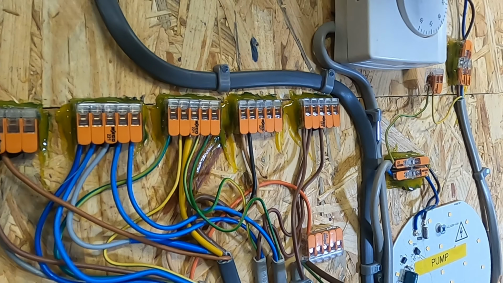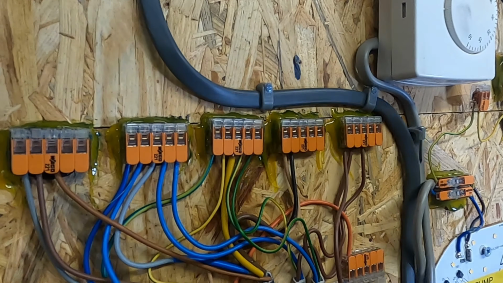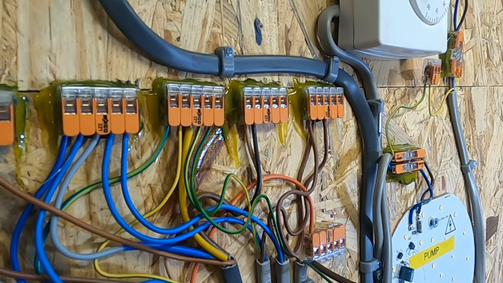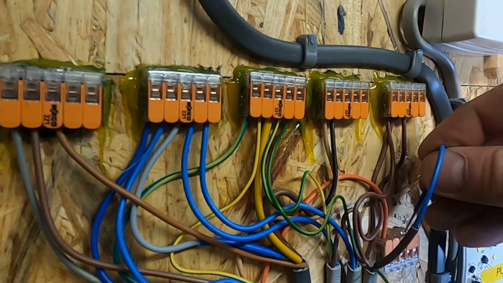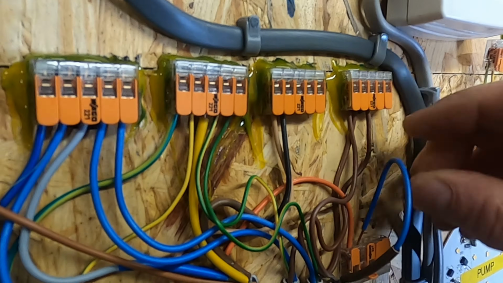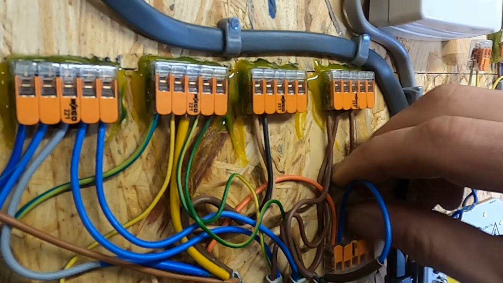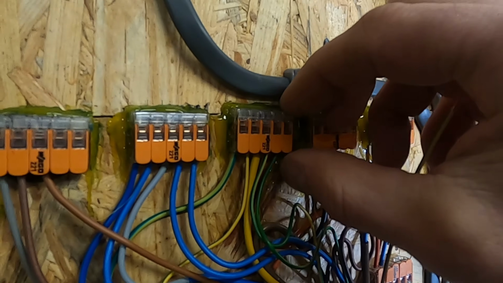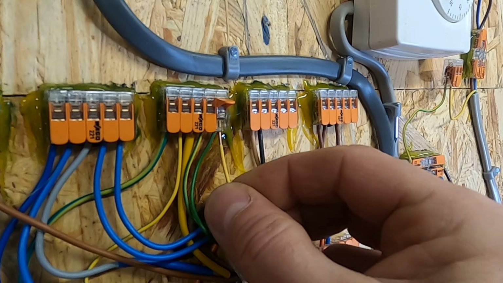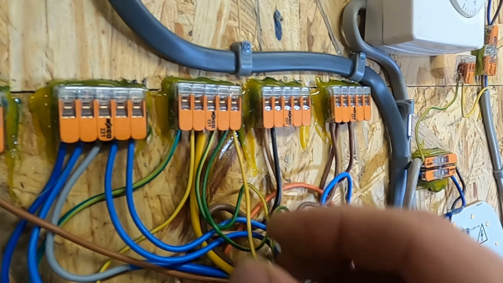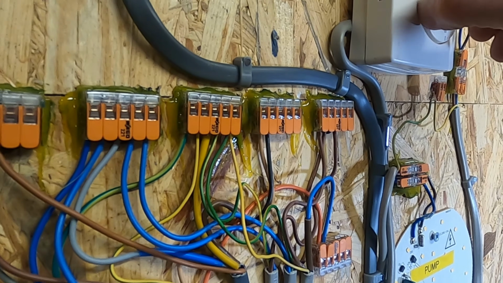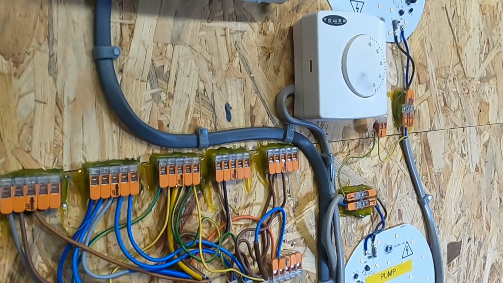So this is saying we're calling for heat from the time clock, and then from the time clock it will go, right, is the room at that temperature or not? So then we'll send the signal back down to activate the heating. And that the earth wants to go in there.